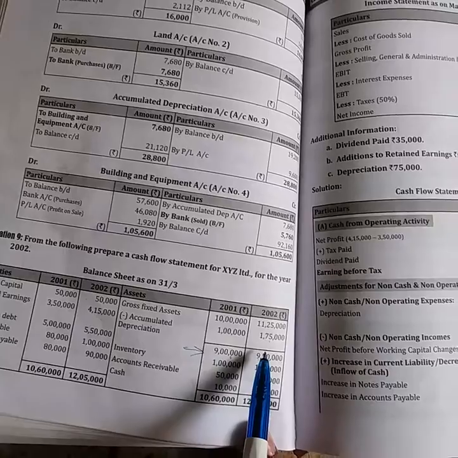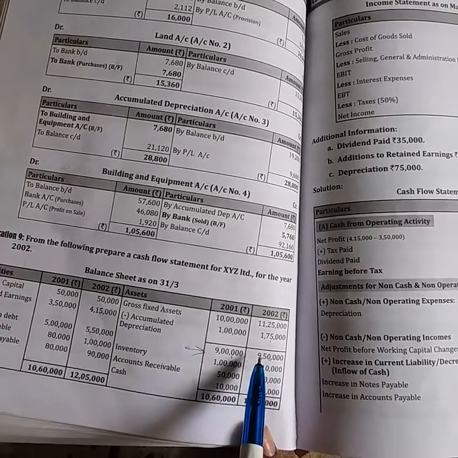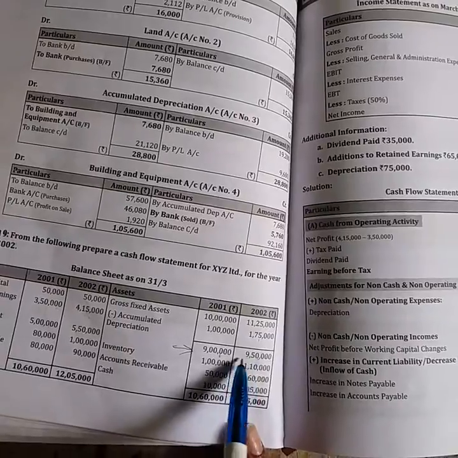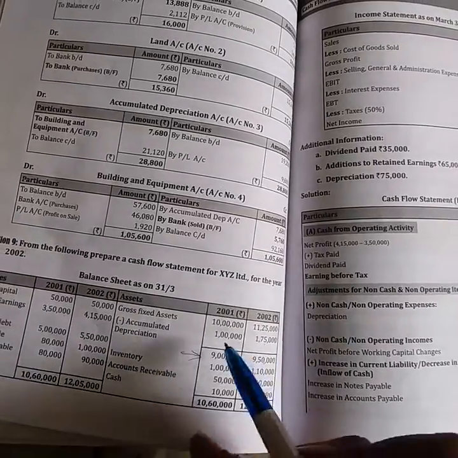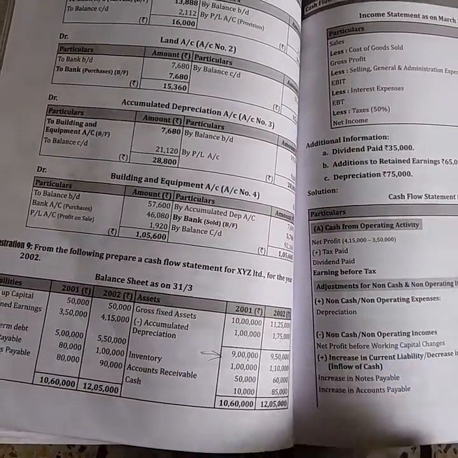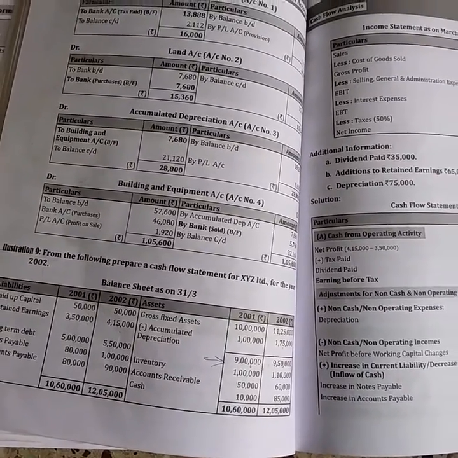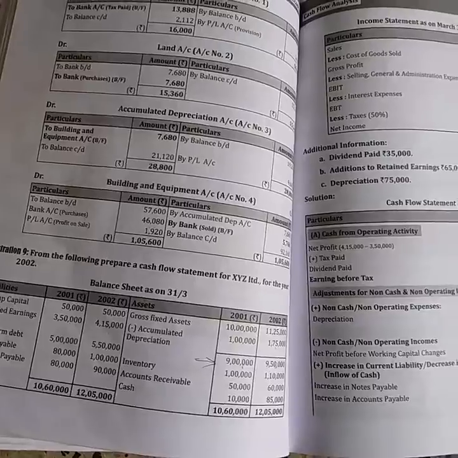So we can solve this problem in two ways. Number one, we can create accumulated depreciation account, or net balance is given here, we can ignore the accumulated depreciation account. So just we'll prepare fixed asset account.